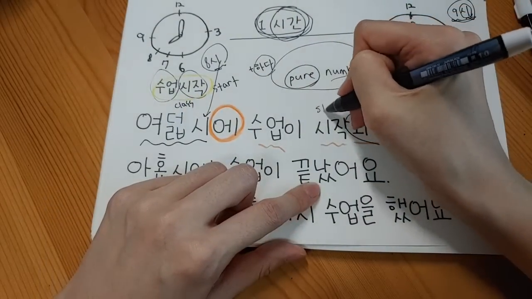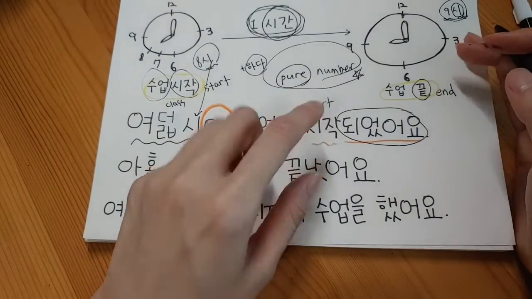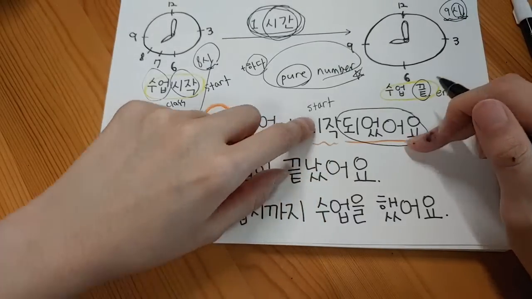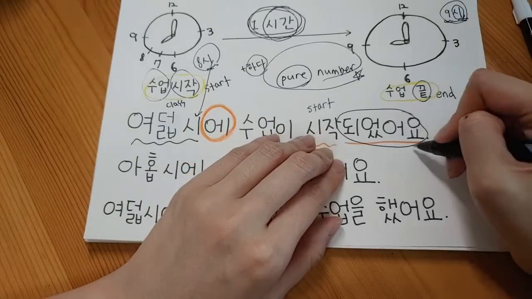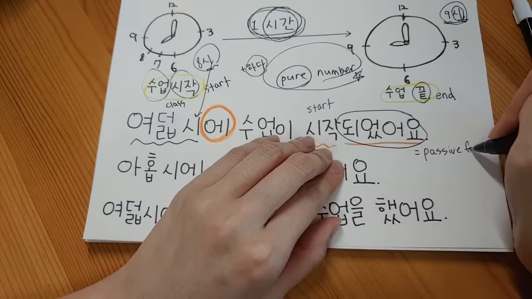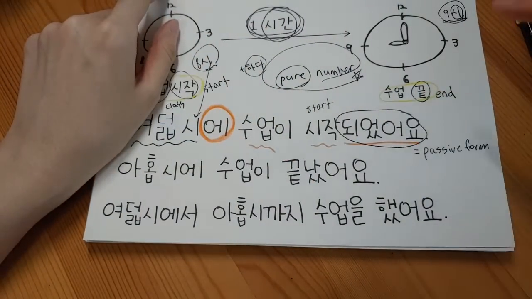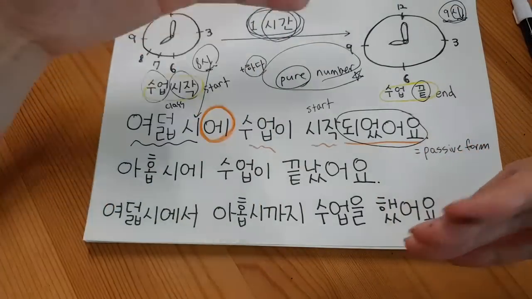So 시작, as we learned, means start. And when you put 되었어요 after the noun of a verb, it means it becomes a passive form. So not every verb should be placed with 되었어요 to become a passive form. Not every verb, but some verbs can do that.